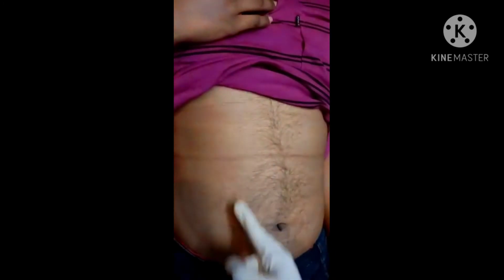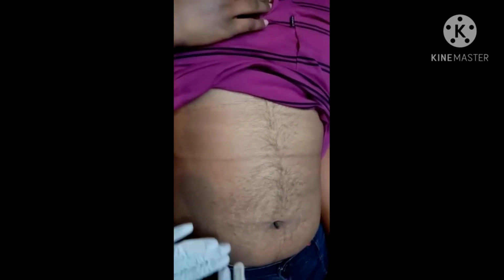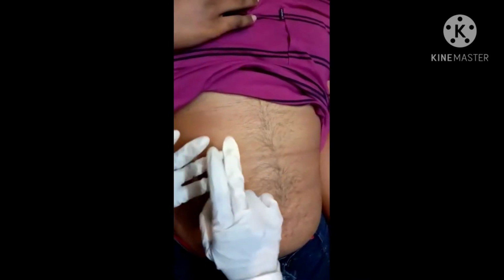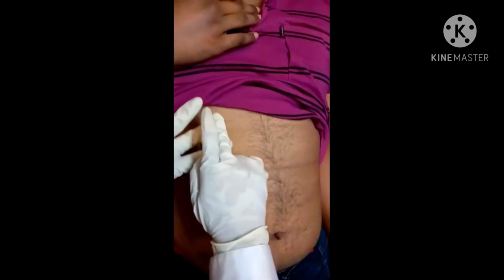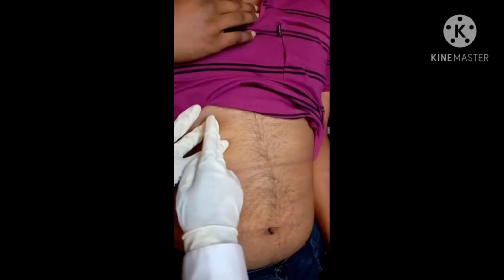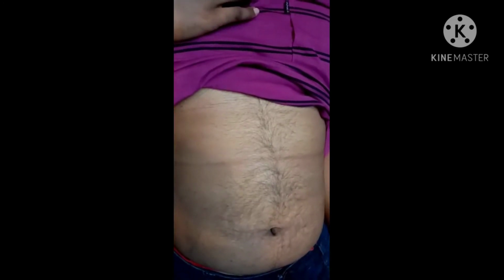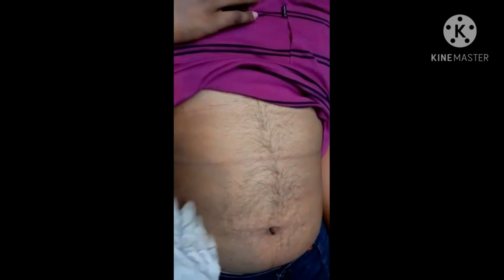This is the mid-clavicular line. Percuss towards the border of the liver and identify whether there is a dullness present at the liver.